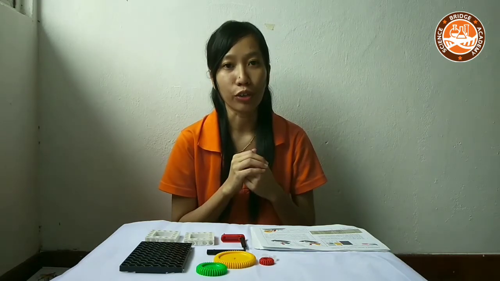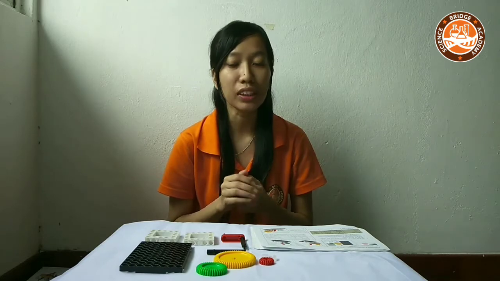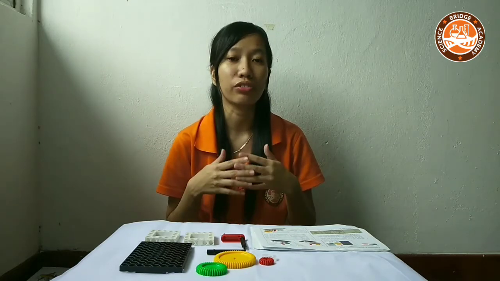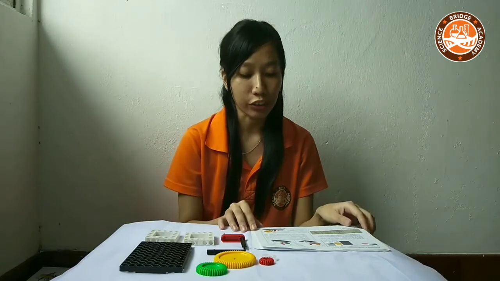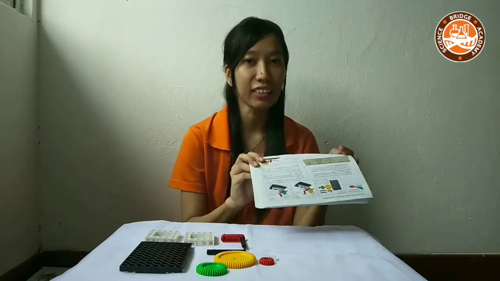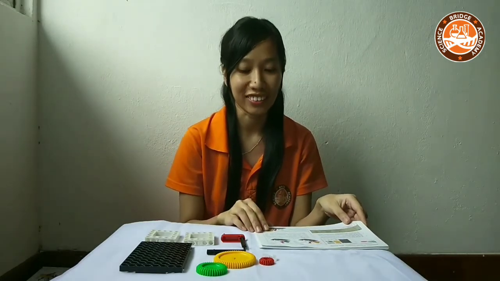Now, we are going to build our own simple gear systems, and then we are going to look at how different gear sizes will affect the rotation of the other gear, which will translate to the amount of energy being transferred. Let's start. We are going to use the booklet again to follow the instructions.